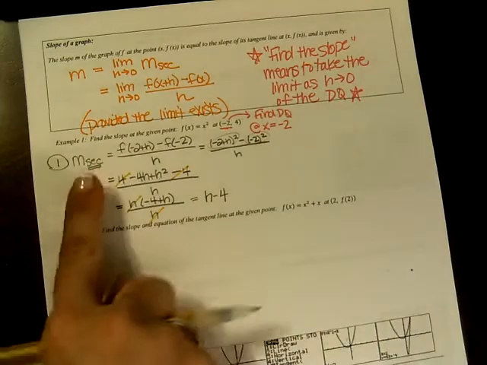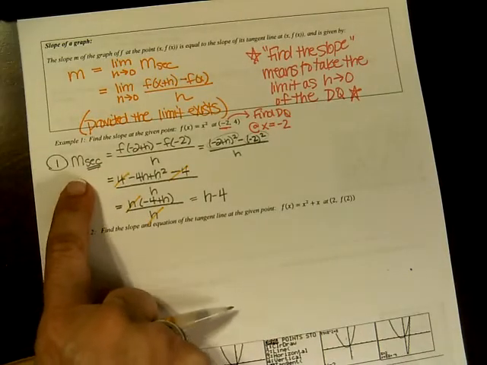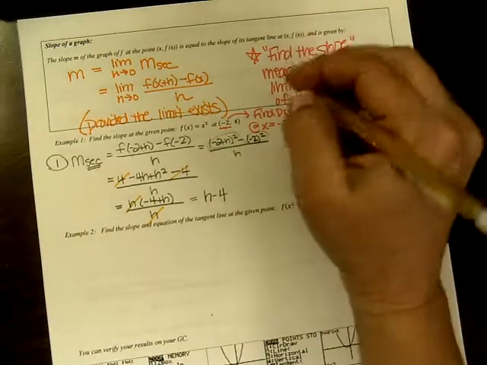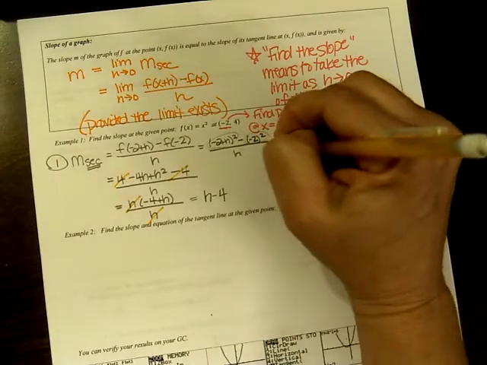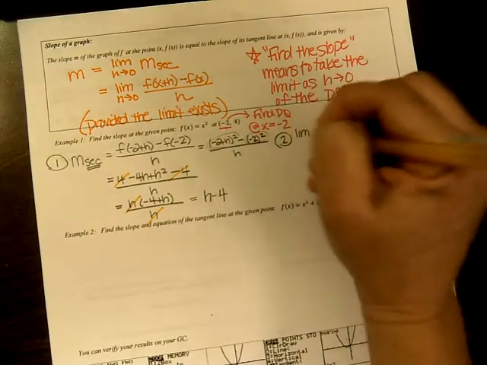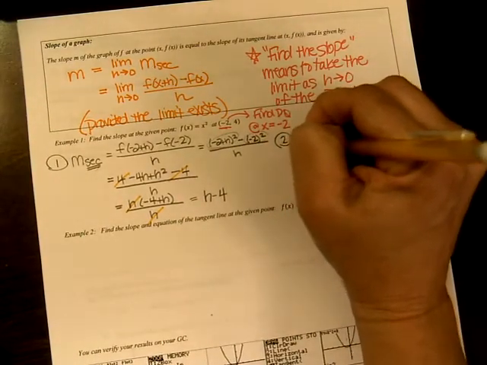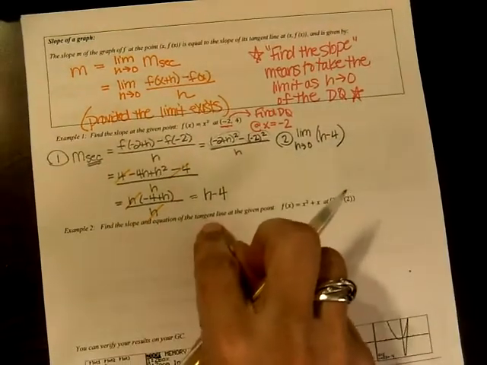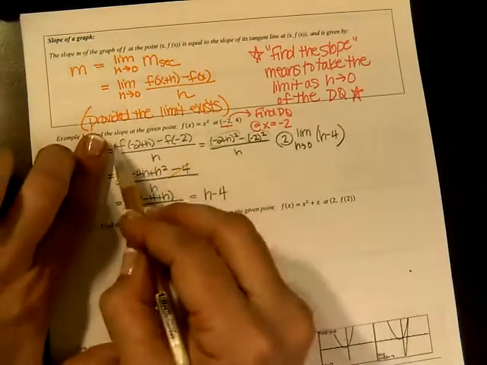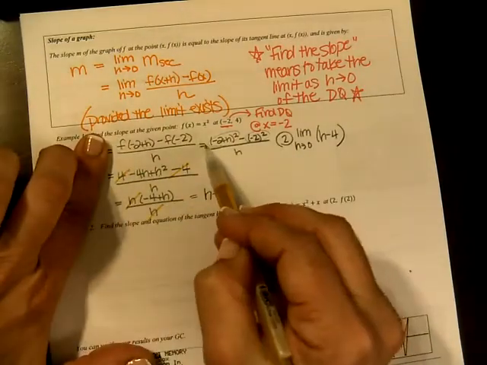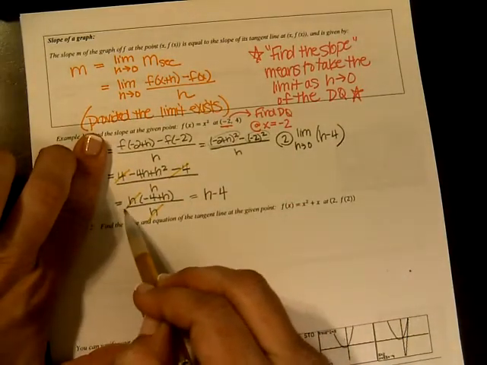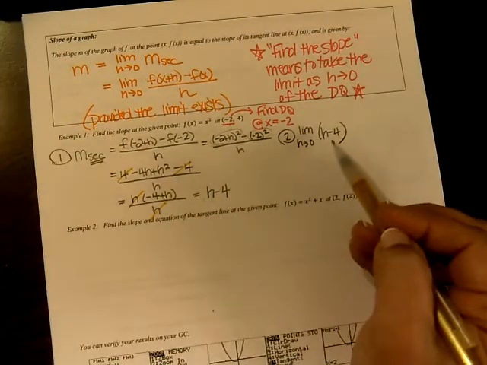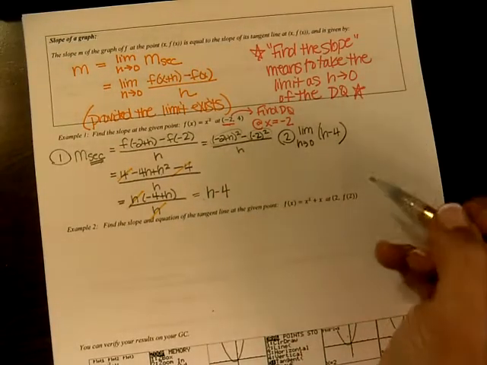Okay? So if you started just by finding the slope of the secant, then the next thing you have to do is take the limit as h goes to 0 of that slope that you just found. You could have written limit as h goes to 0 in front of each of these expressions. Again, I'm just trying to save a little bit of work here.